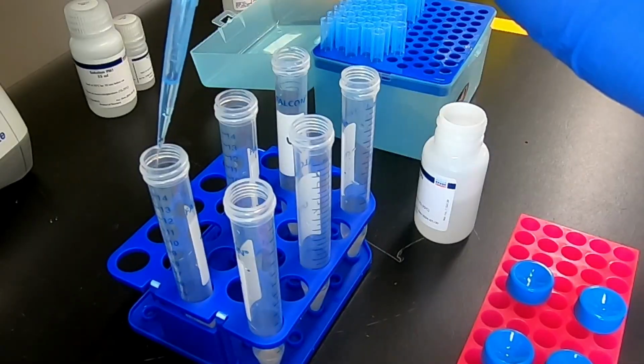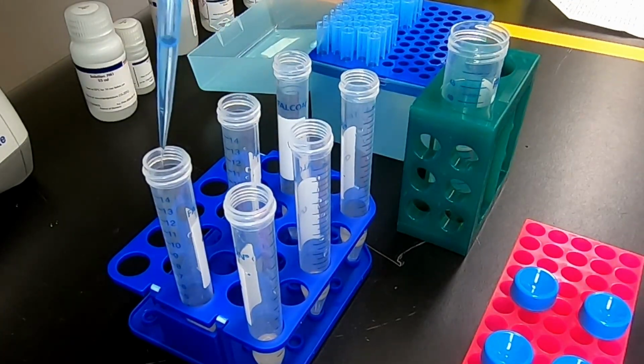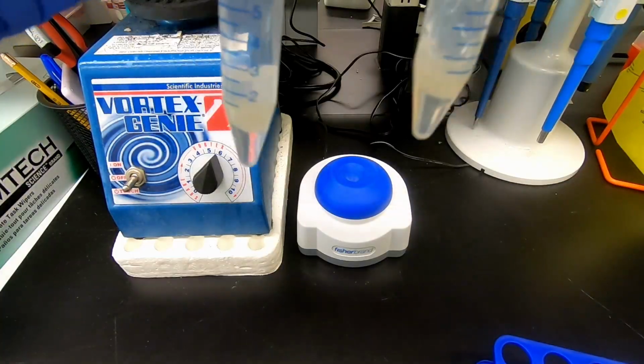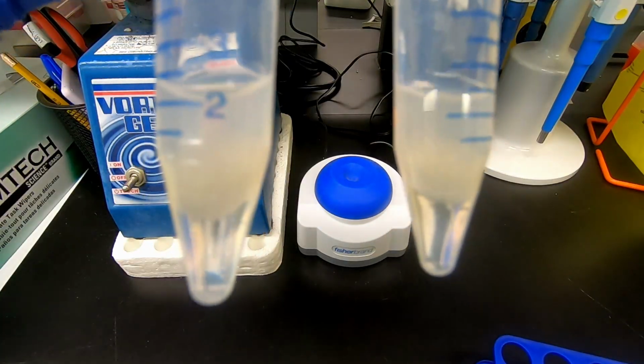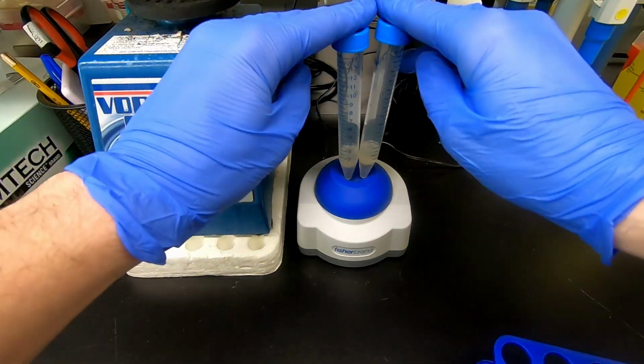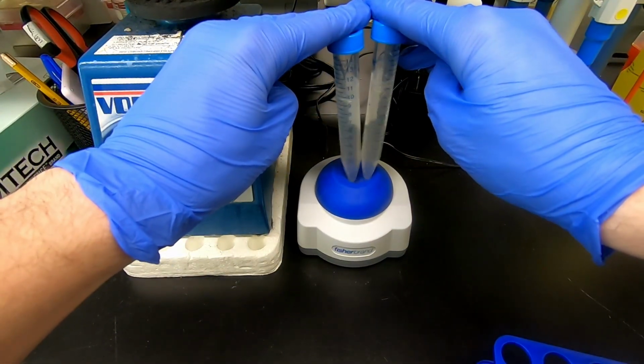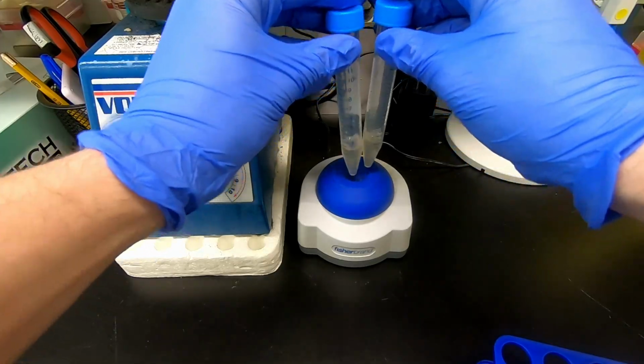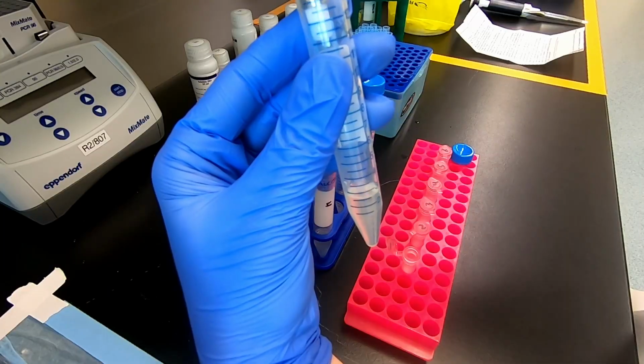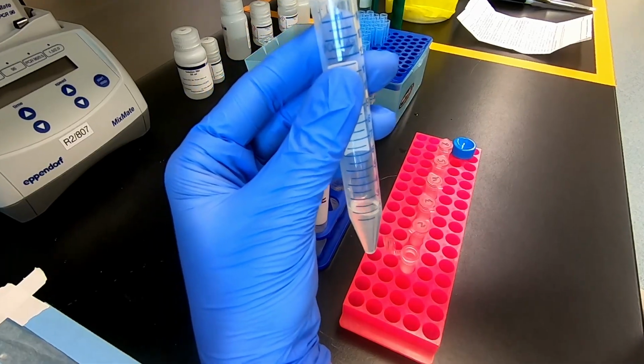Add buffers and ethanol, then mix by vortex. The sample is now ready to be loaded and purified on the column.